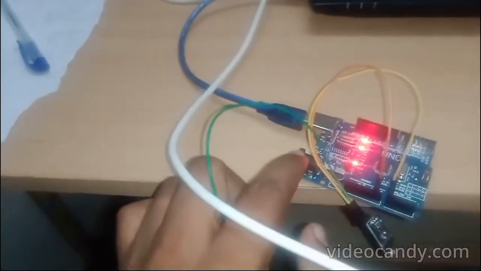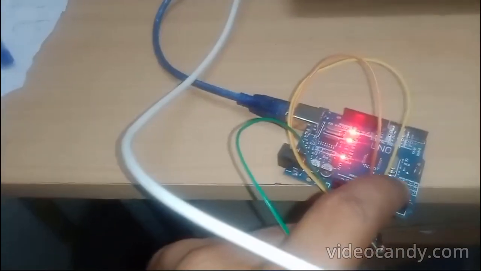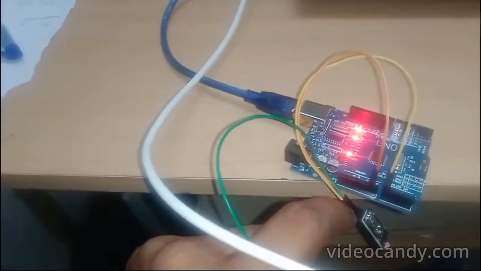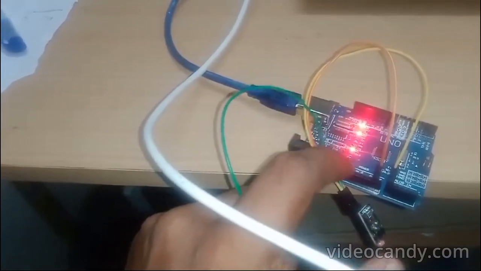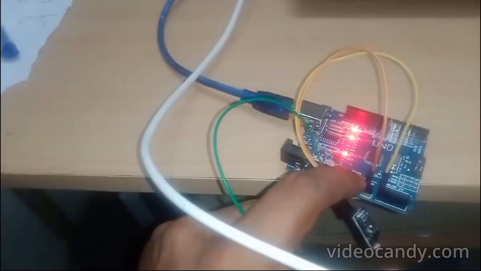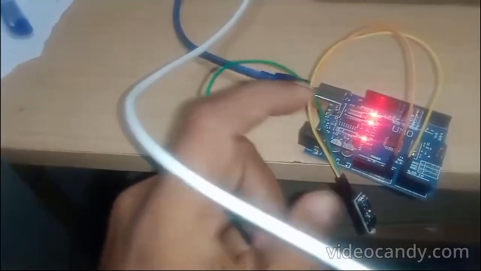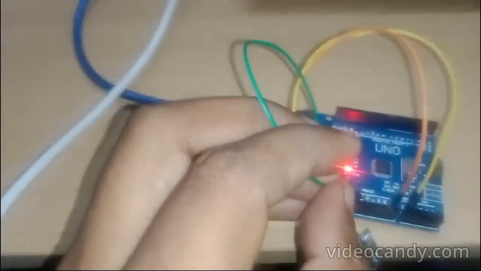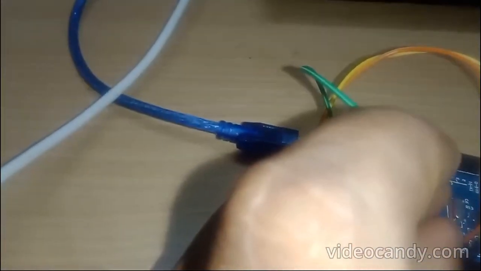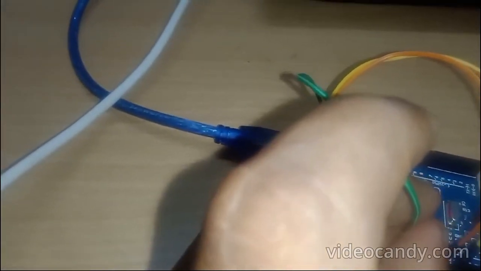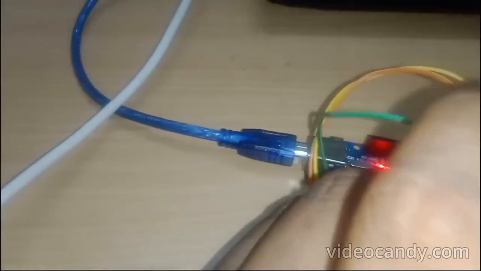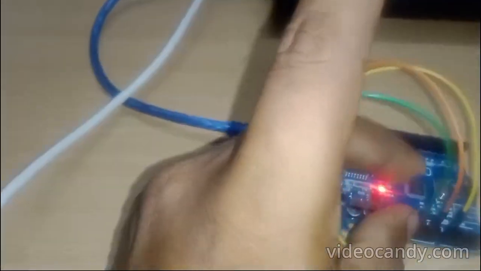The signal pin, yellow color, is going to be connected to A0. The orange color pin is the ground connection, and the green color pin is for the power supply. Either you can give 3.3 or 5 volt; here I am giving 5 volt.